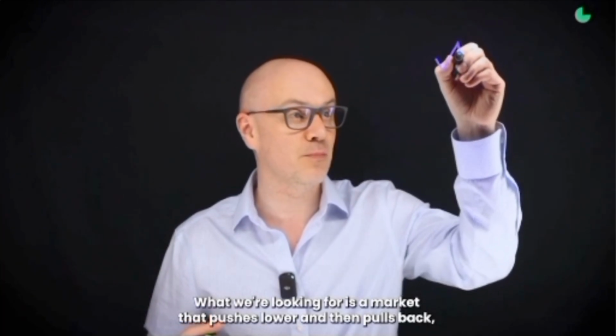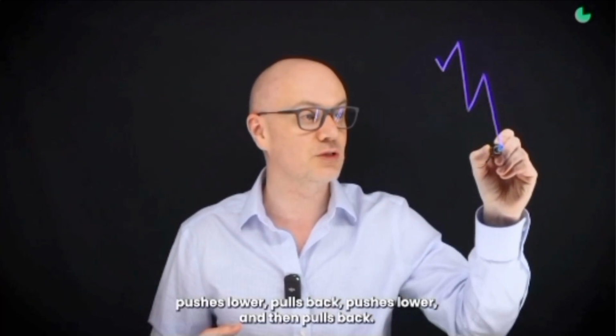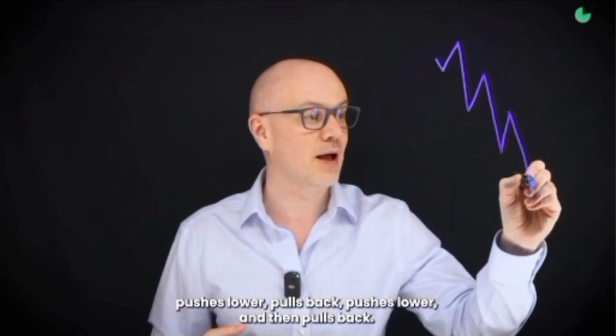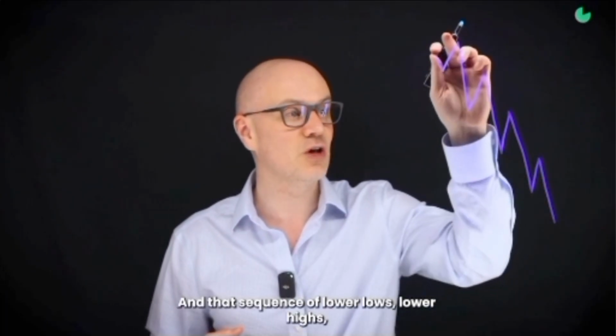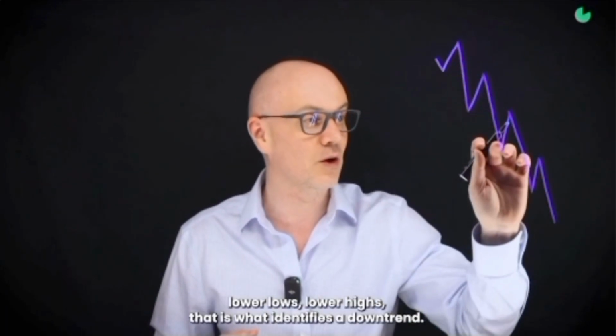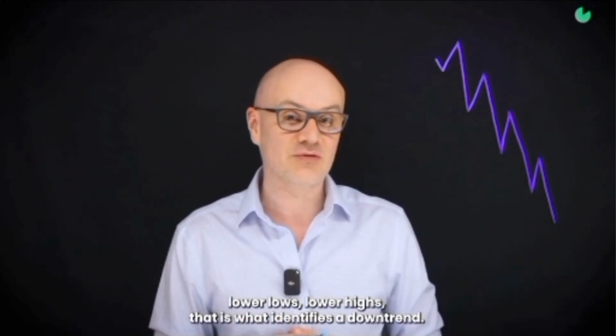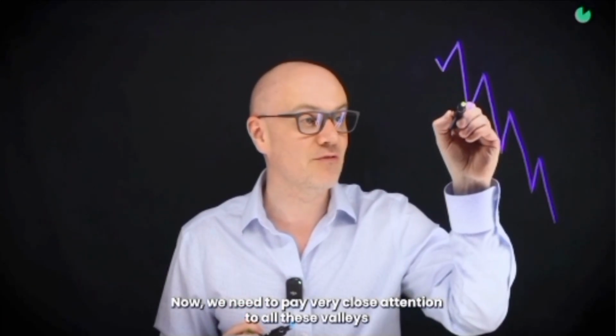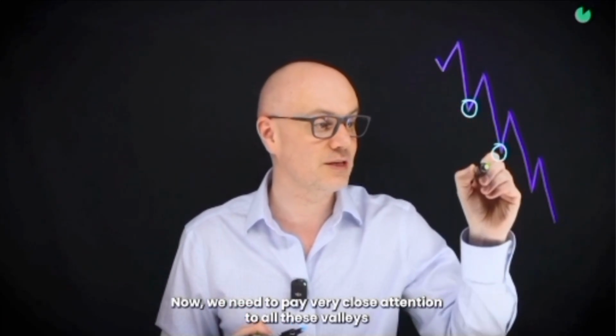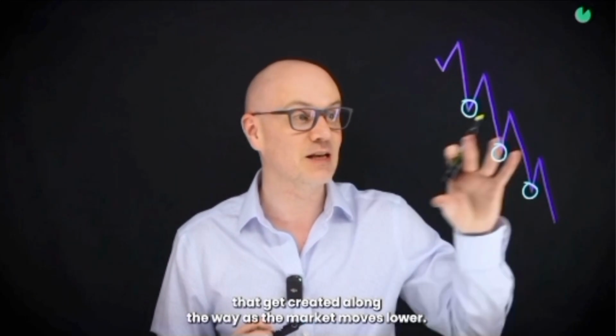For a downtrend, it's pretty much a mirror image. What we're looking for is a market that pushes lower and then pulls back, pushes lower, pulls back, pushes lower, and then pulls back. And that sequence of lower lows, lower highs, lower lows, lower highs, that is what identifies a downtrend. Now, we need to pay very close attention to all these valleys that get created along the way as the market moves lower.